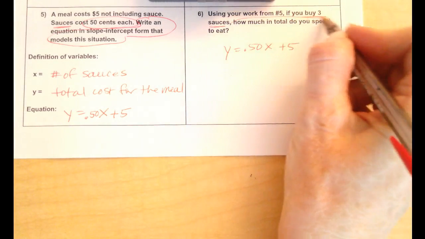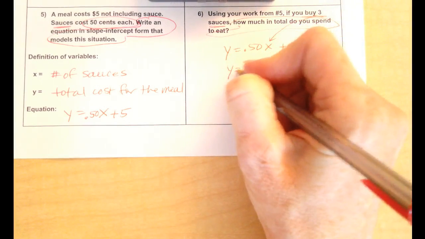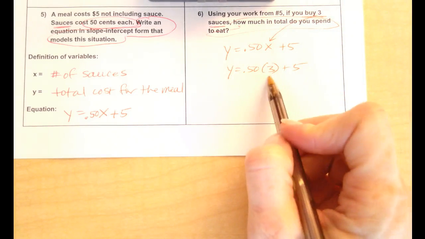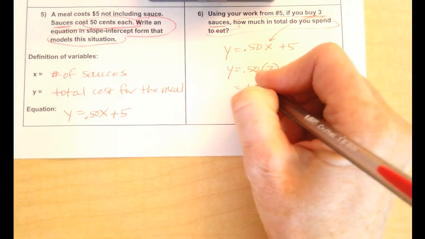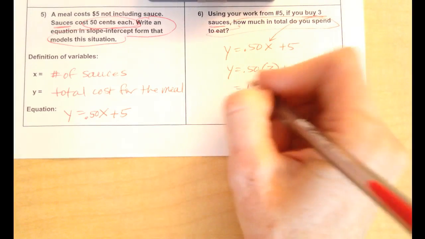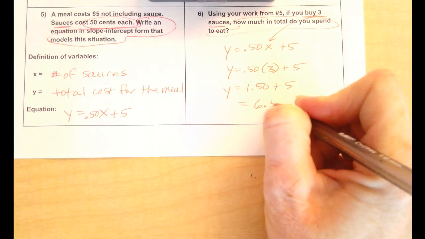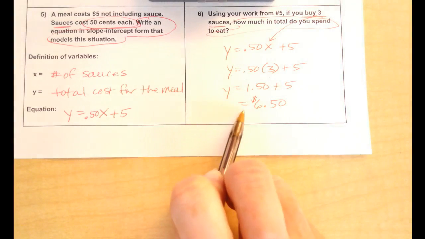How much in total do I spend to eat? Well, I'm going to put in my number of sauces. 3 times 50 cents, well, that's $1.50, plus the $5 it cost me initially. And altogether, that's going to be $6.50. And I need to show that's dollars. That's my unit, $6.50.